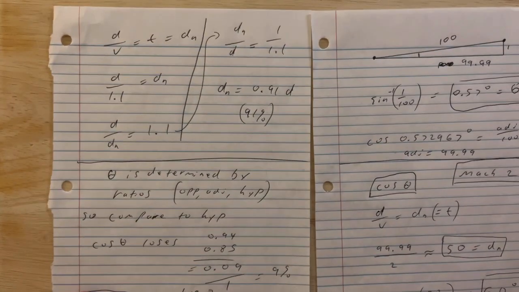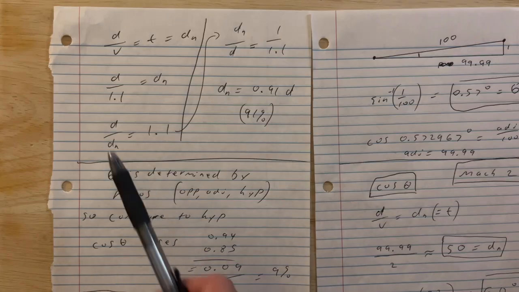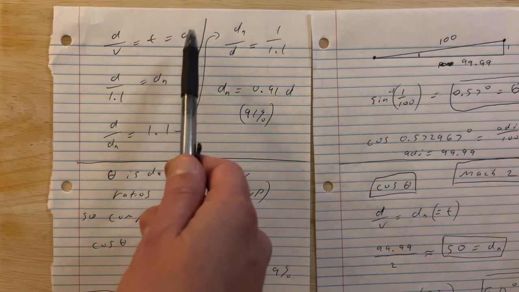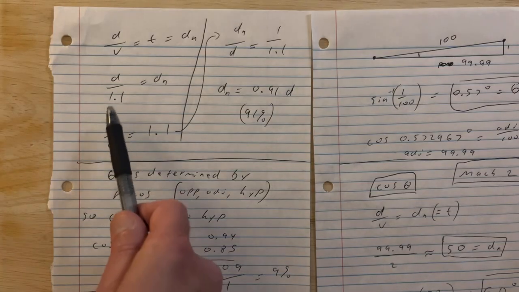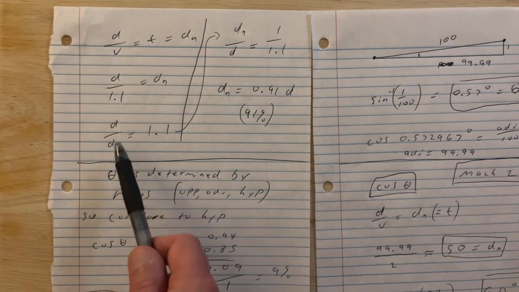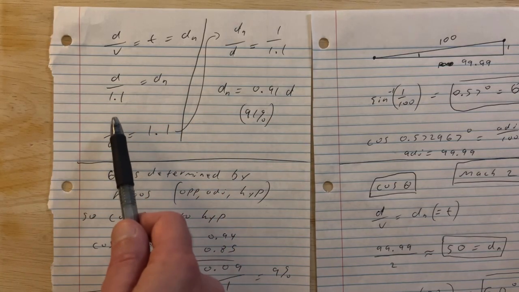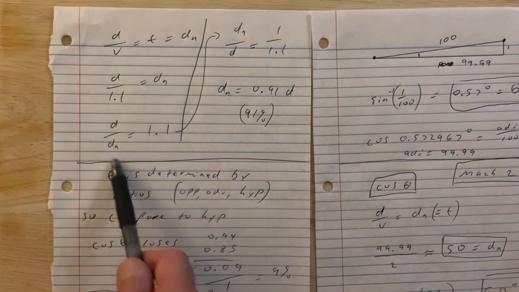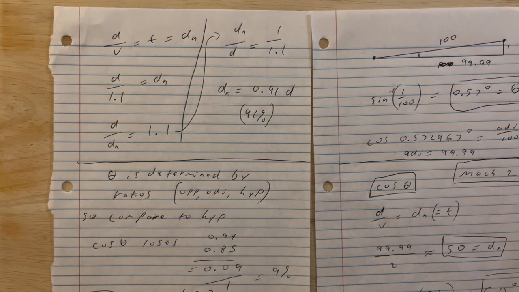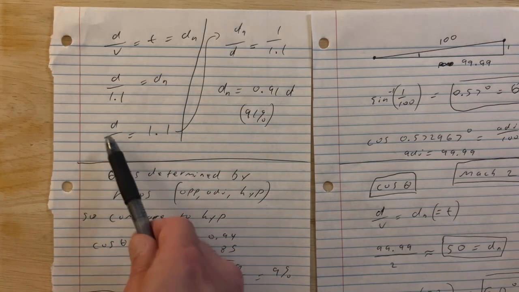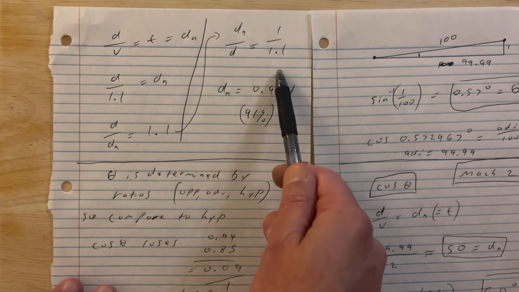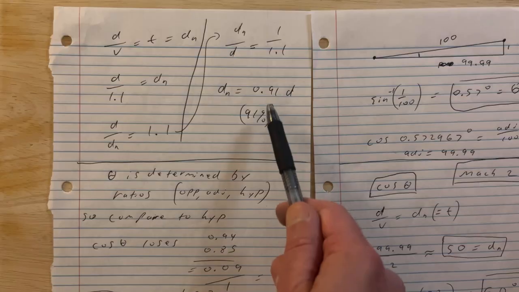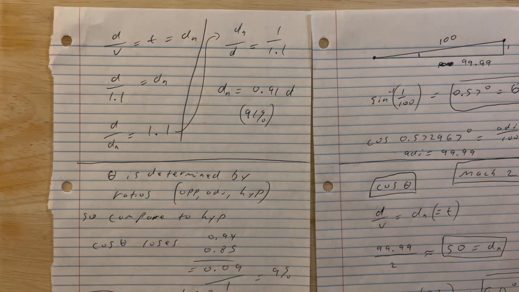Actually, before I do that, I'm going to show the calculations and the logic on this. Distance over velocity equals time, which is the new distance as I explained earlier. So distance over 1.1 equals the new distance. In other words, this is distance over new distance equals 1.1. I just rearranged the equation. Take both of these to the negative first power. We end up with new distance over distance equals 1 over 1.1. So the new distance is 91% of the original distance.